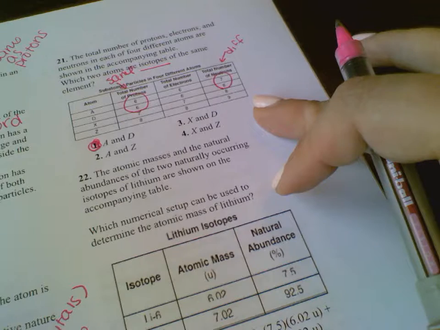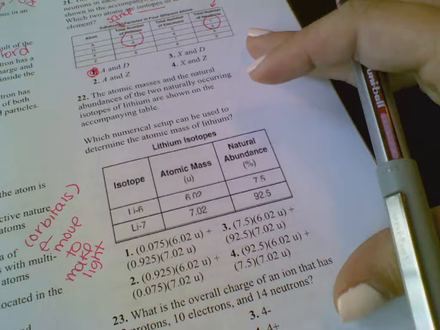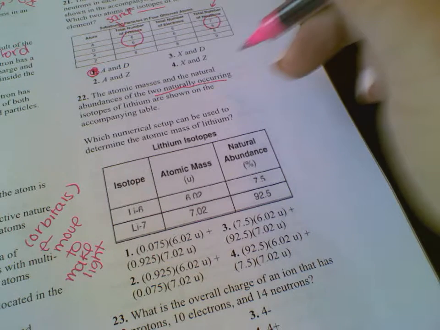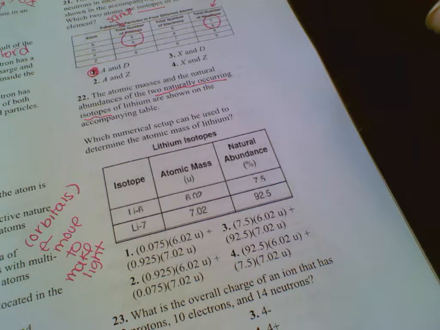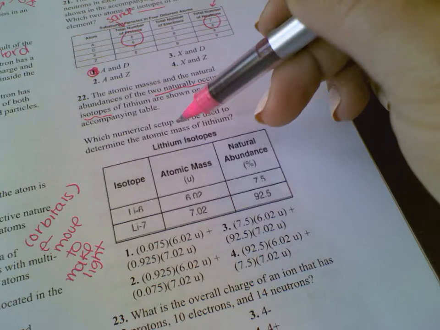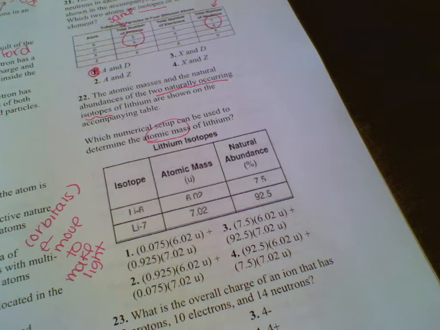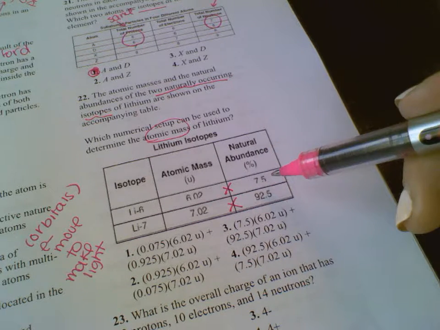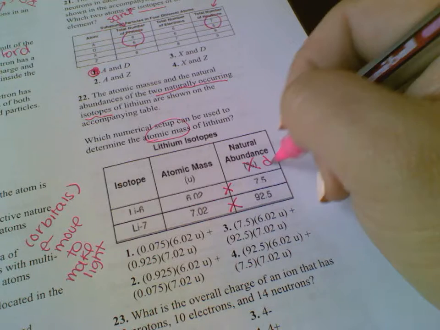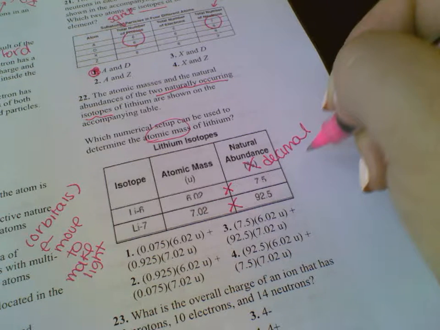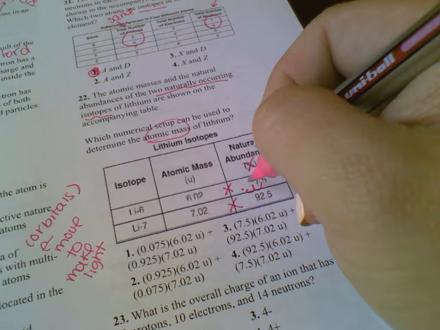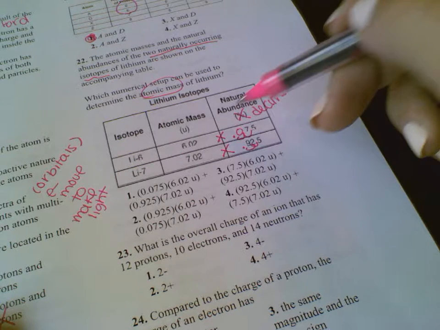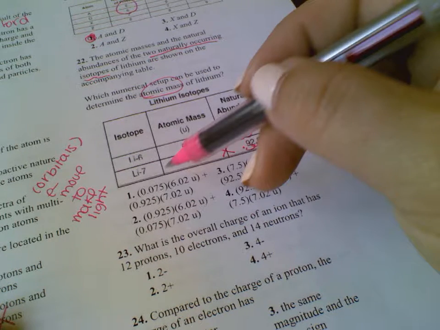22. Atomic masses, they give it to us in the table. They talk about naturally occurring isotopes. That should kind of point you in the right direction. So which setup can we use to determine the atomic mass? Remember, atomic mass is that weighted average. So I'm going to take my atomic mass and multiply it by my natural abundances, but I'm going to change those from a percent to a decimal. So here I get boom, boom, and move over twice, 0.075, 0.925. So 6.02 times 0.075, 0.702 times 0.295. I like choice 1.